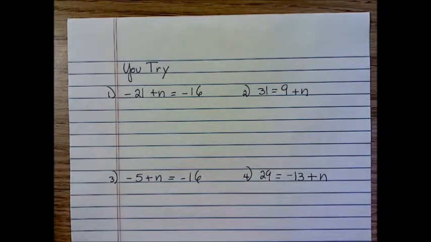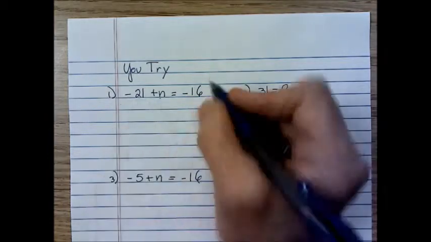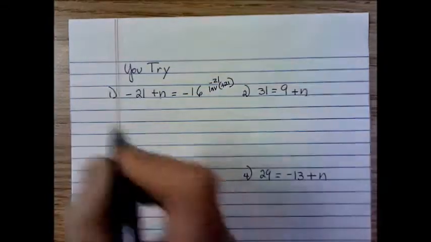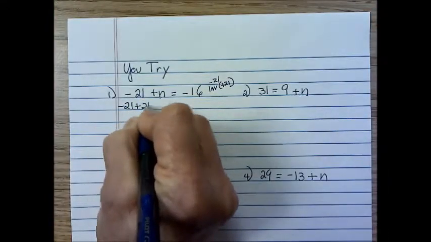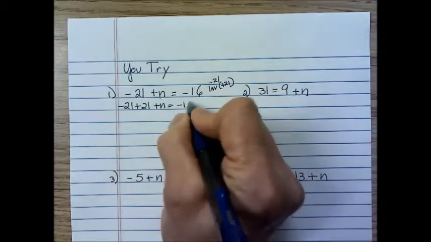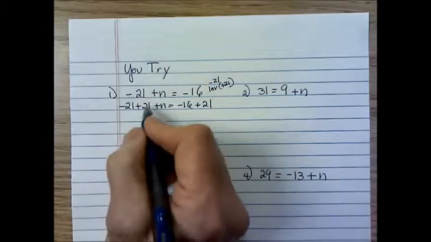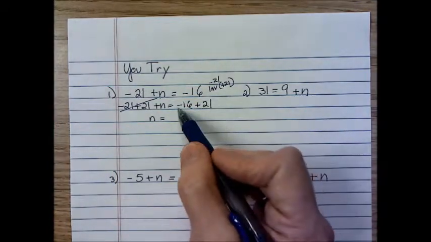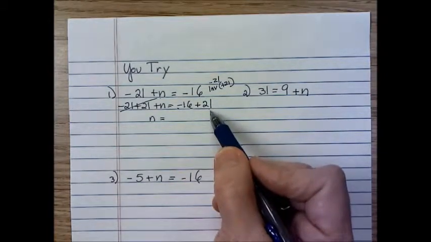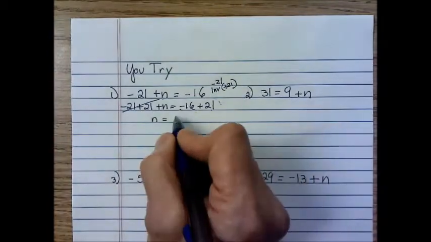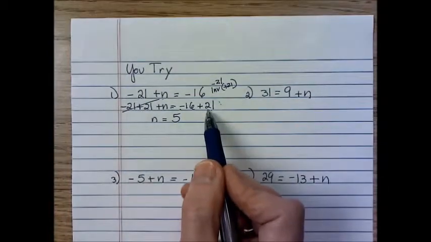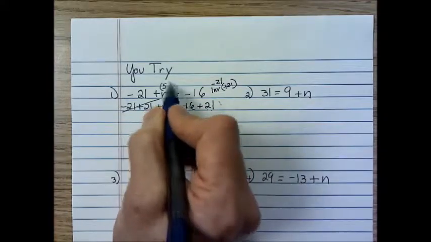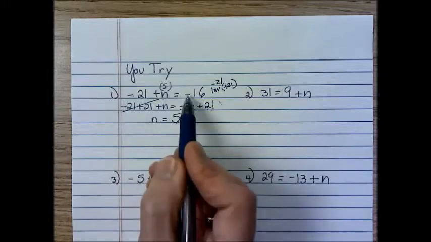Okay, let's see how we did. Here's our variable. We were subtracting 21. So the inverse would be to add 21 to both sides. So negative 21 plus n equals negative 16 plus 21. My 21s will cancel. n is by itself there. Now negative 16 plus 21, I'm adding a positive and a negative, so I'm really subtracting the numbers. That would be 5. Larger number is positive, so this stays 5. Let me double check. If I substitute 5 up here, does negative 21 plus 5 equal negative 16?